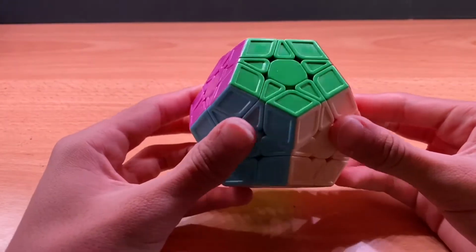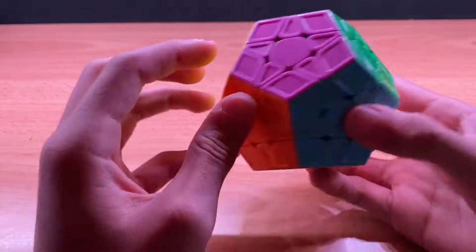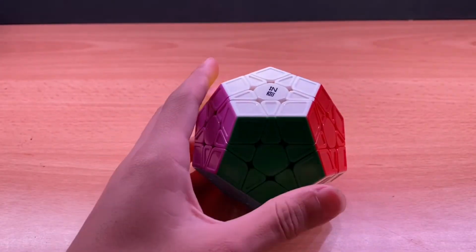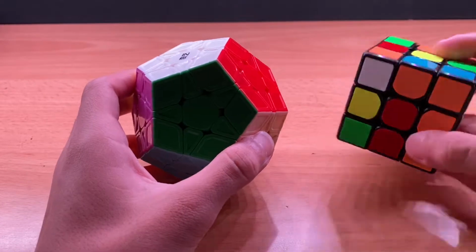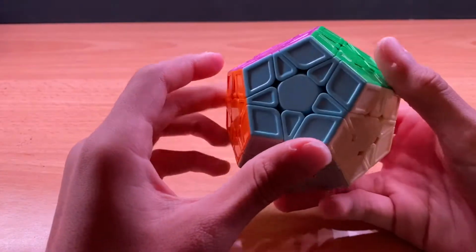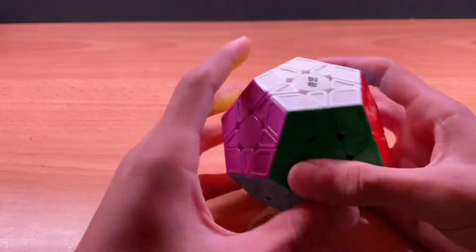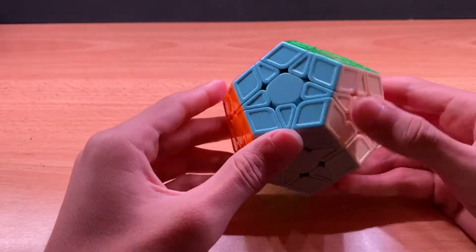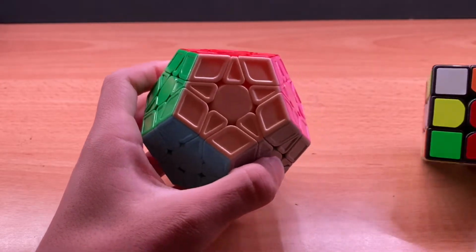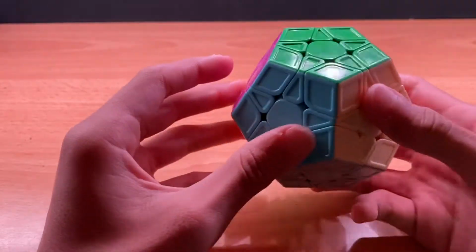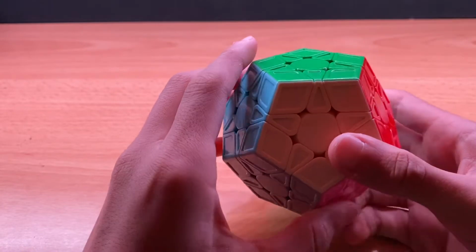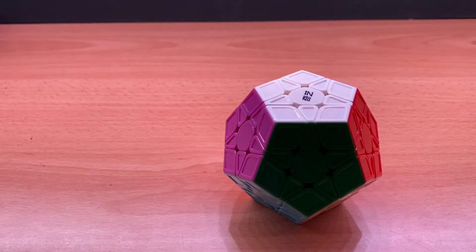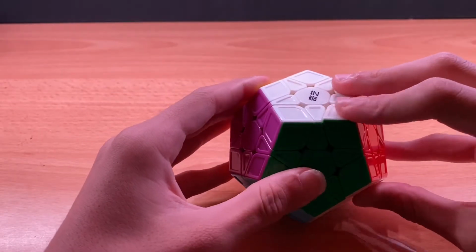Welcome back to another video, and in this video I'll be showing you the beginner's method for the Megaminx. And if you know how to solve a 3x3, then solving a Megaminx is basically just a 3x3. A lot of what you need to do is just coming off from the 3x3 when it comes to getting all these pieces together.